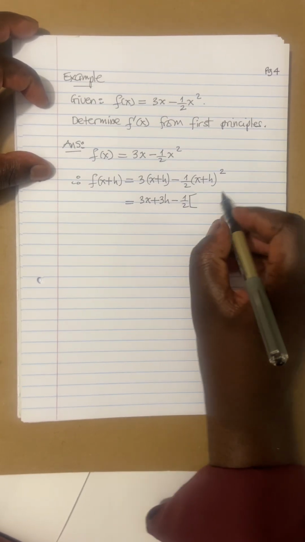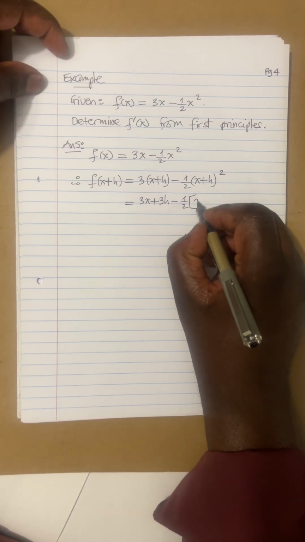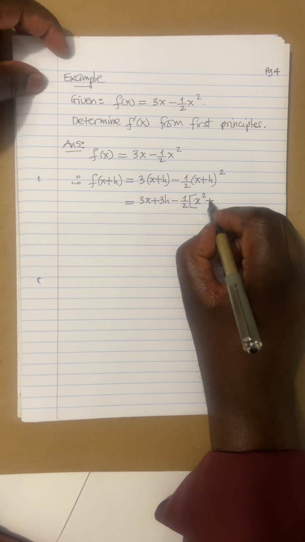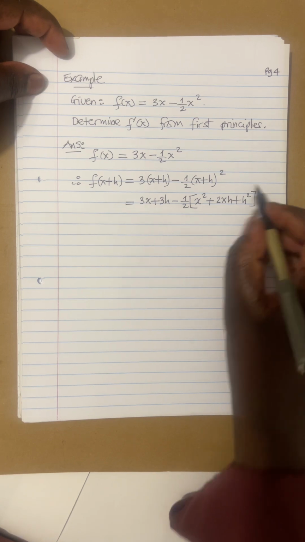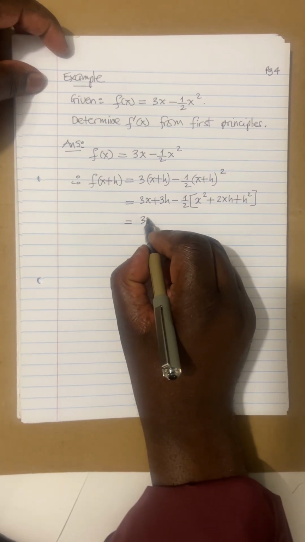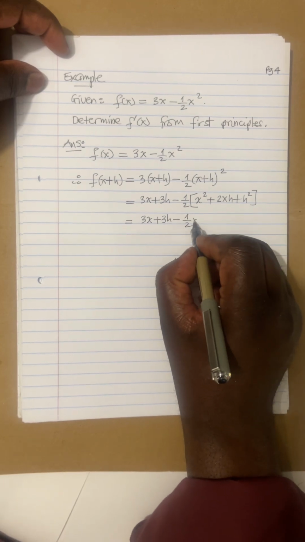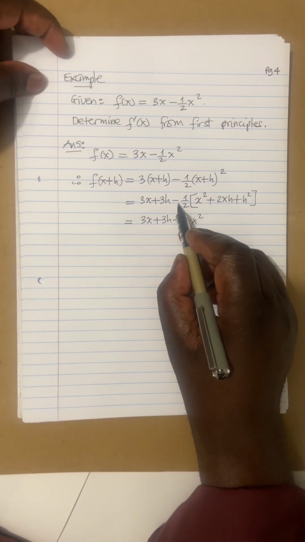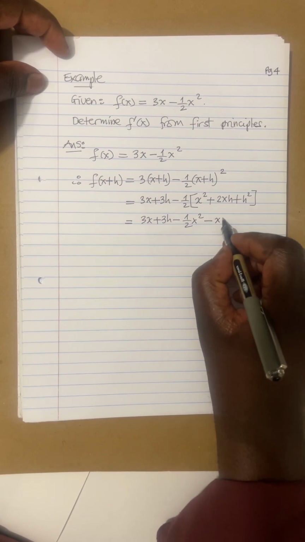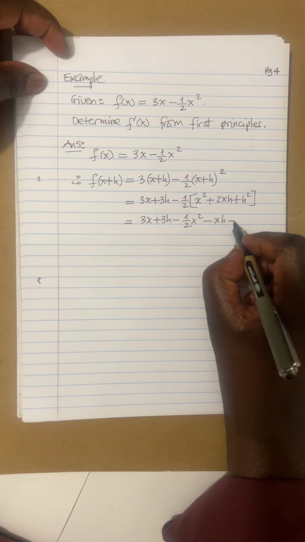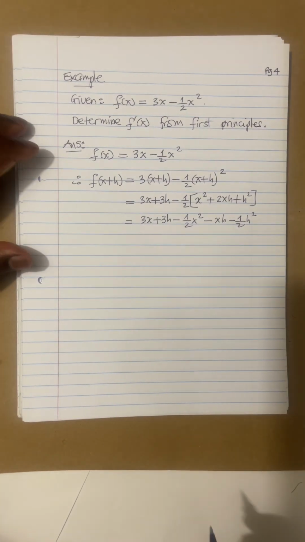If you've watched my videos on algebra, I've explained how you expand that. It will be x squared plus 2xh plus h squared. Now expanding that, we get 3x plus 3h minus half x squared, minus half times 2xh, it will be minus xh, minus half times h squared, it will be minus half h squared. Now I'm going to go straight to the formula.